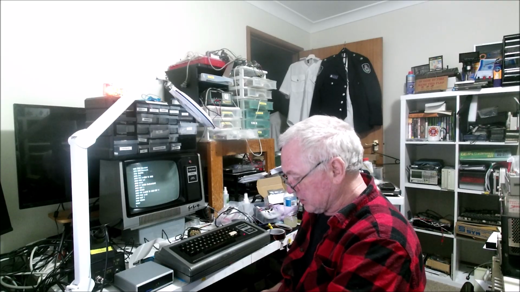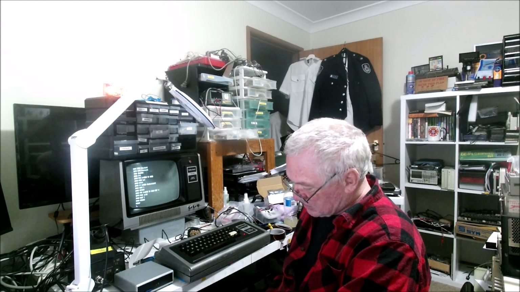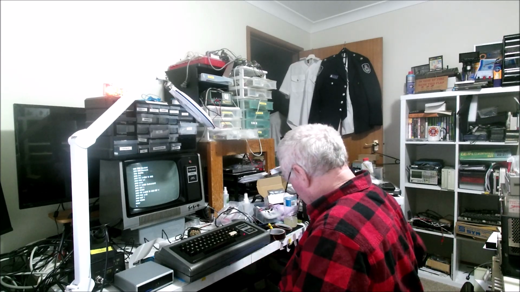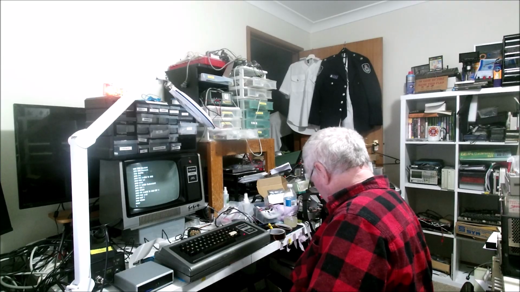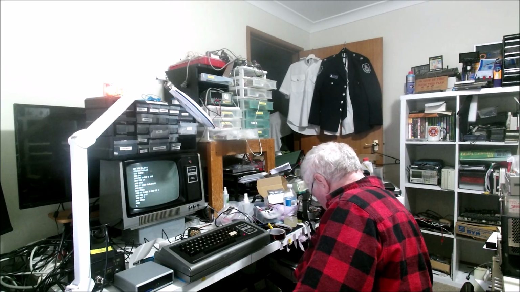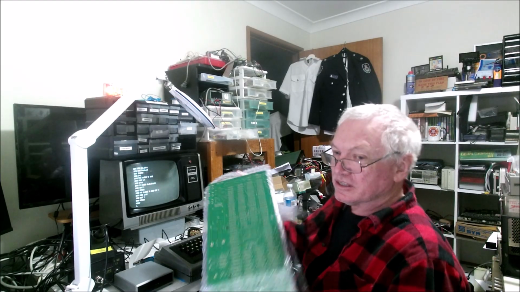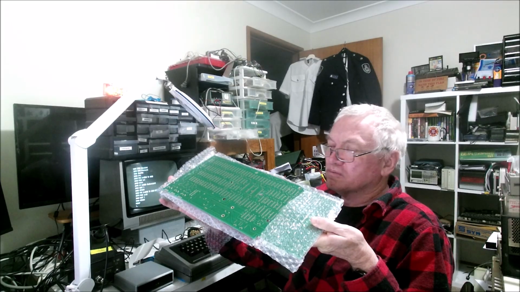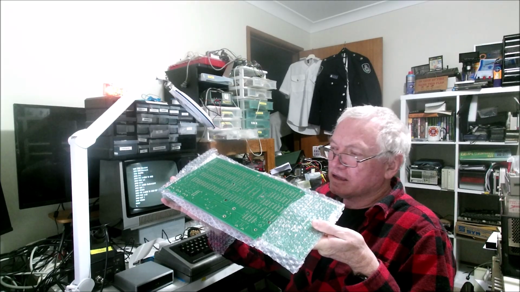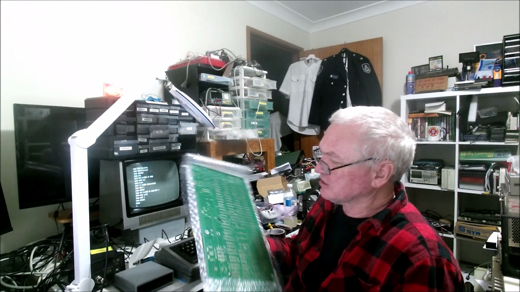So what I did, I ordered some boards from JLC PCB, and I used the wonderful RetroStack project, which allowed me to build a new board, and these are the actual revision G boards that they have on the GitHub page.